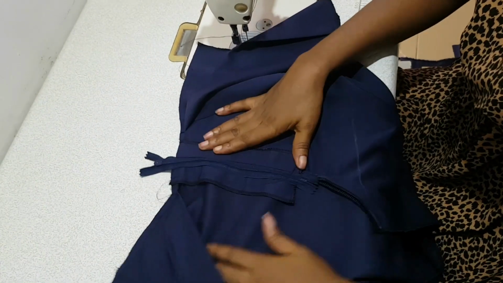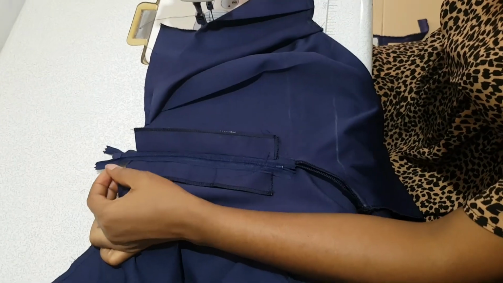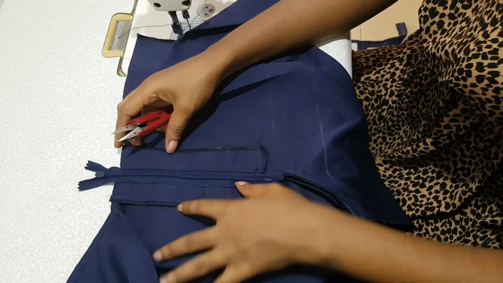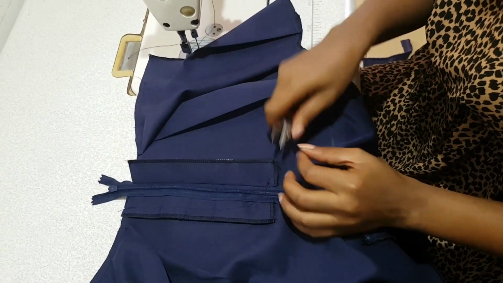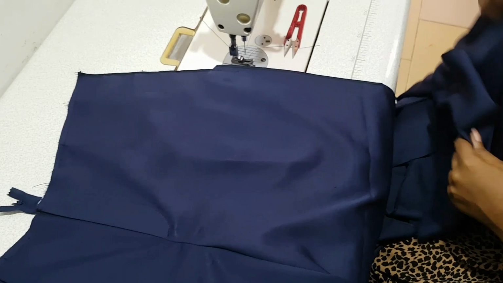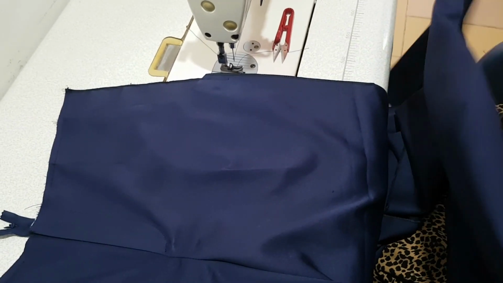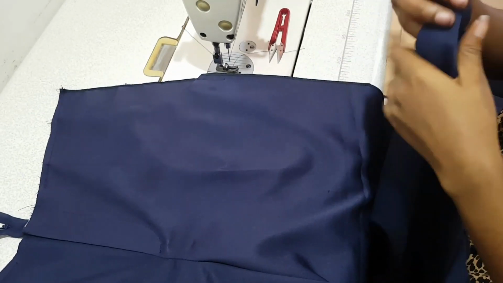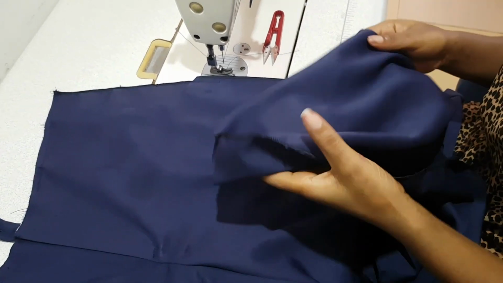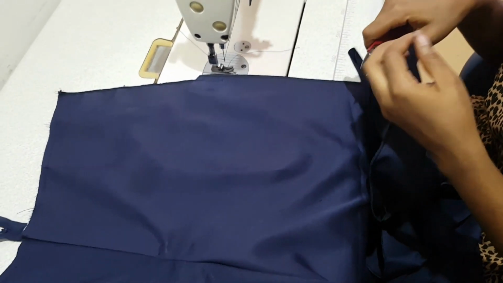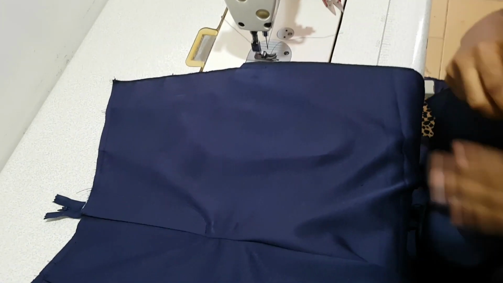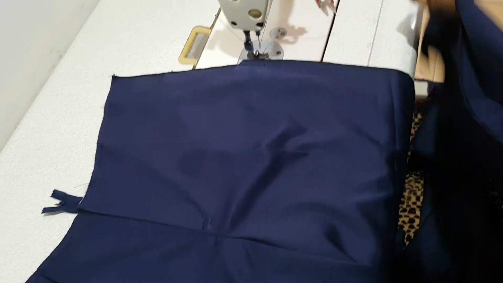Now we're going to attach the back. We are joining the back piece to the other. So we take the left side of the trouser back piece, we lay it on the left side of our front piece, then we sew all through by half an inch.